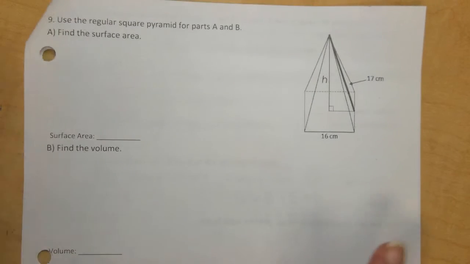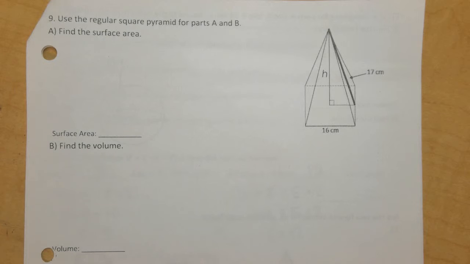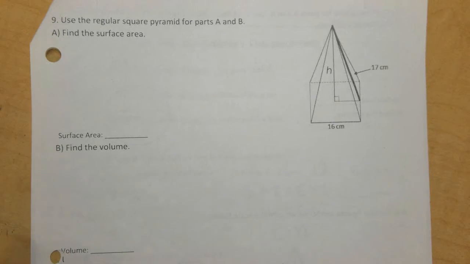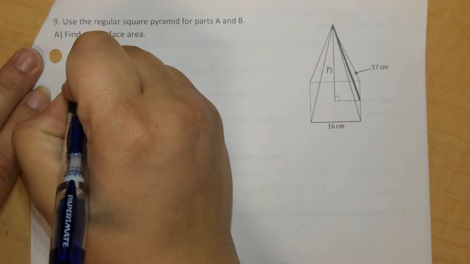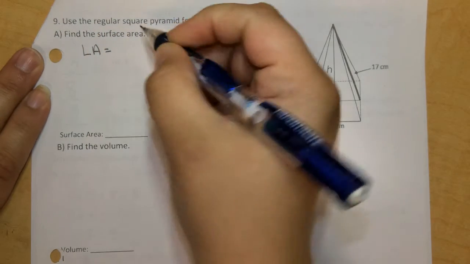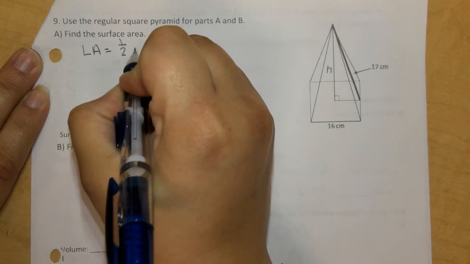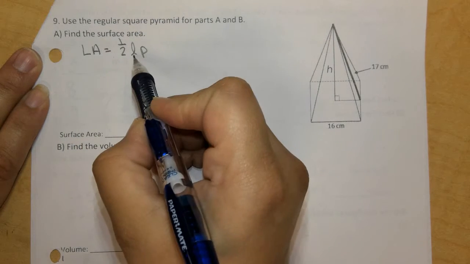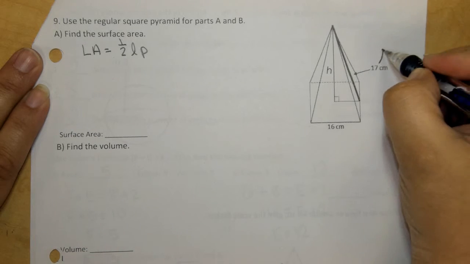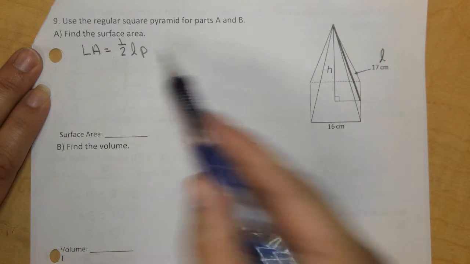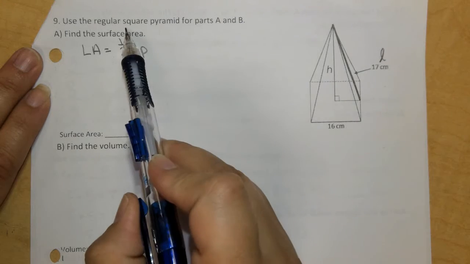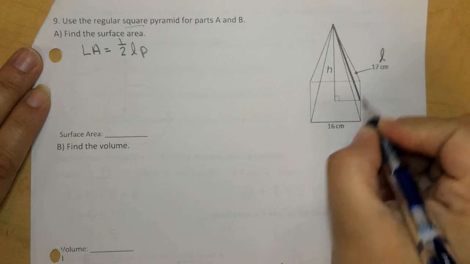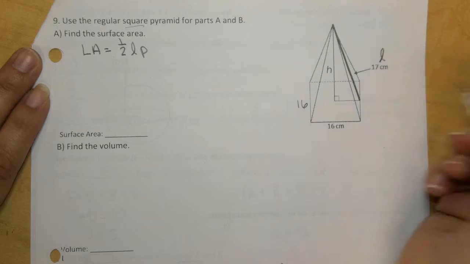All right, for number 9, we have a square pyramid. We need to find the surface area and the volume for the square pyramid. So the lateral area formula is 1/2 times L times P. L is your slant height, which in this case is 17. And then the perimeter of the base, it does say that it is a square pyramid, so we know that all sides of the square are 16. Okay?